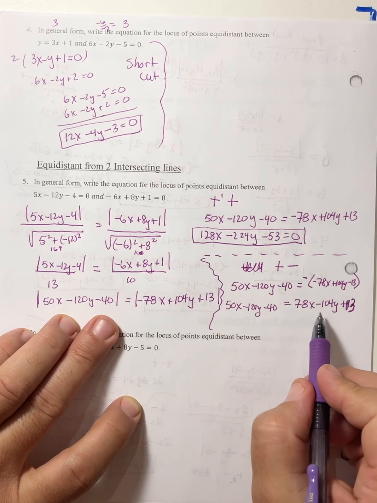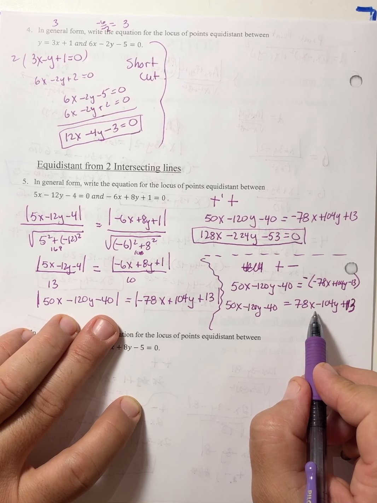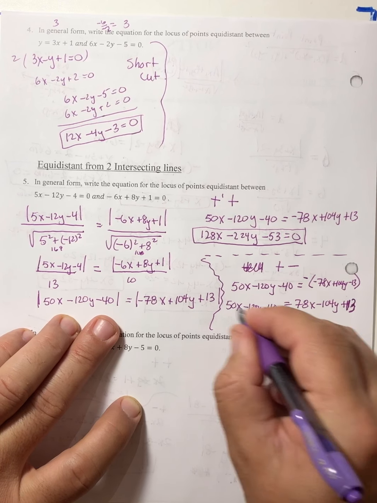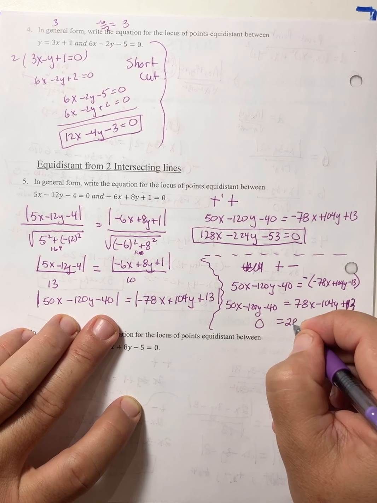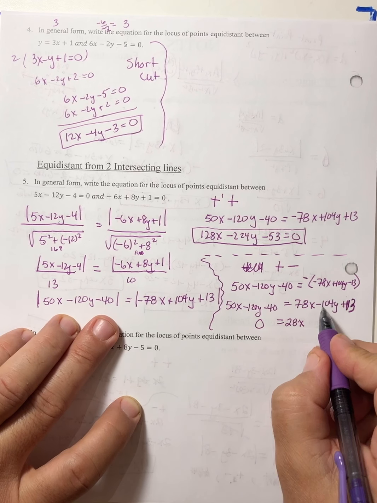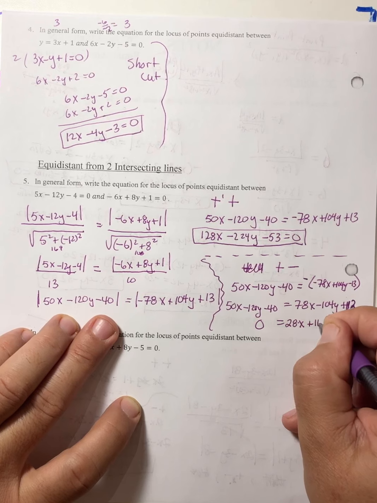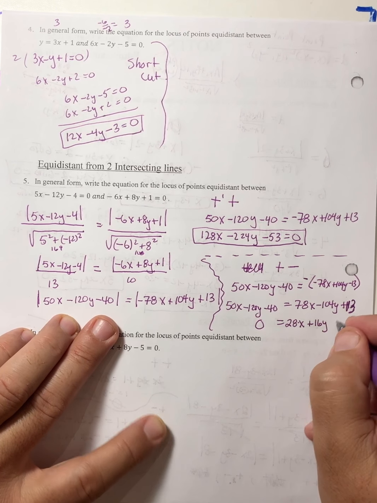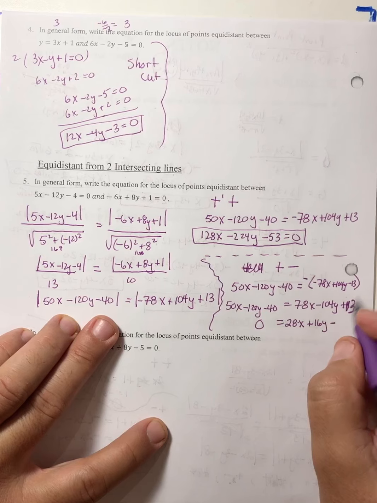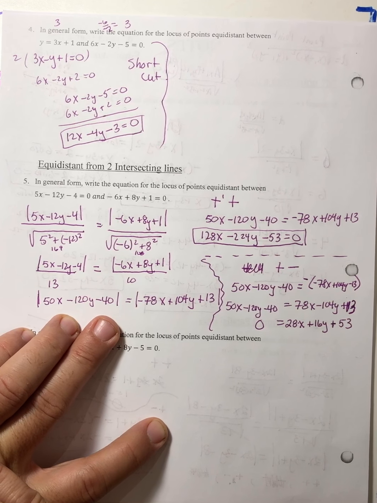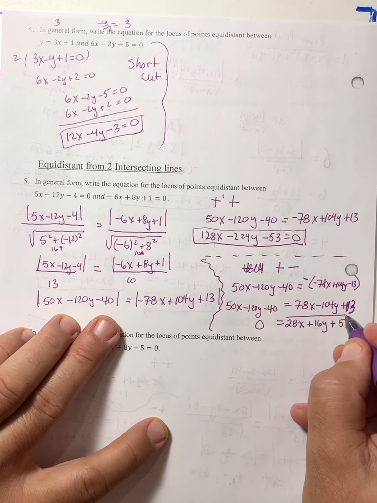So I'm gonna, let's see. I'm gonna subtract 50 from here. So this is 28x. I'll add the 120. So that's plus 16y, and then I'll add the 40. So that's plus 53. Alrighty, here we go, all done.